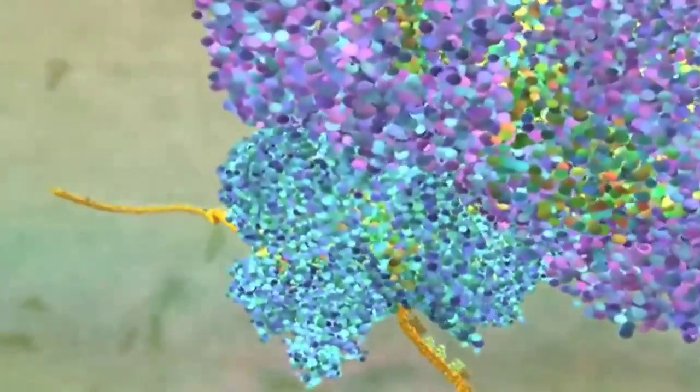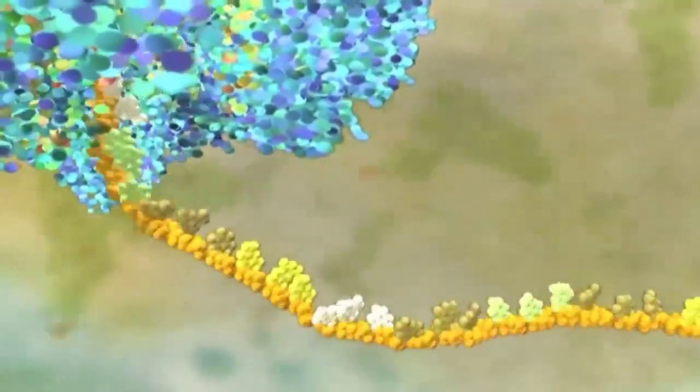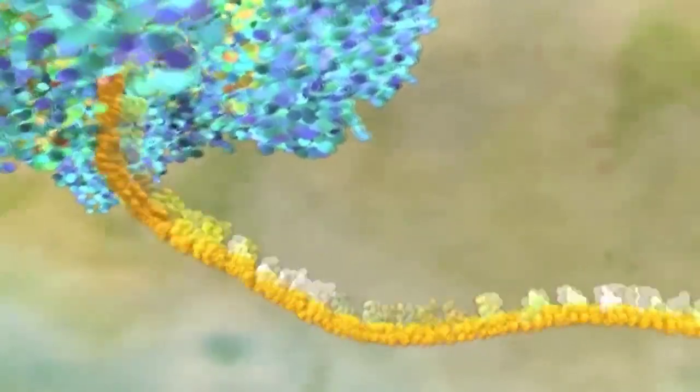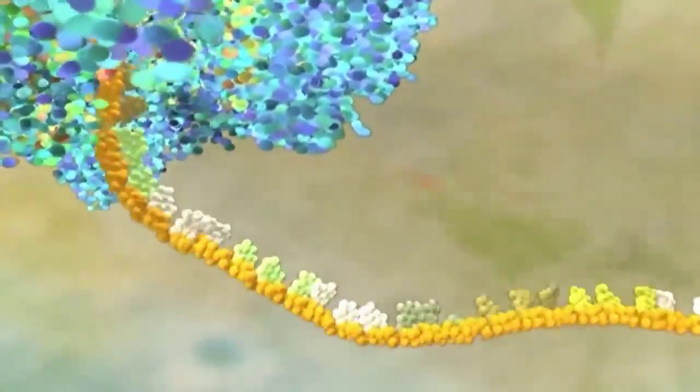The ribosome is composed of one large and one small subunit that assemble around the messenger RNA, which then passes through the ribosome like a computer tape. The amino acid building blocks, that's the small glowing red molecules, are carried into the ribosome attached to specific transfer RNAs.